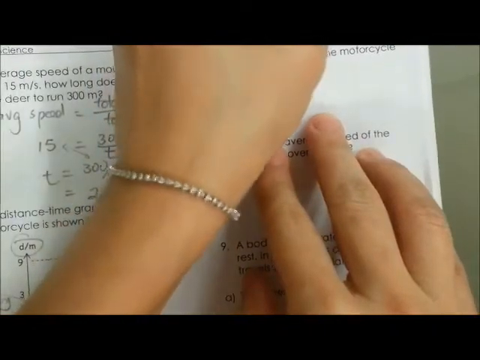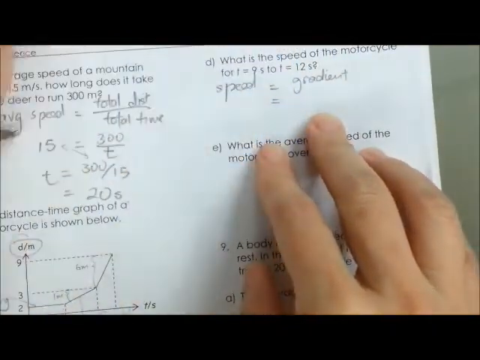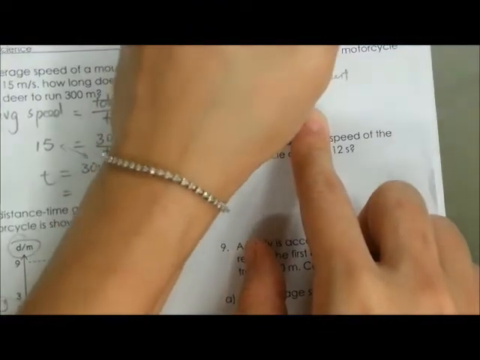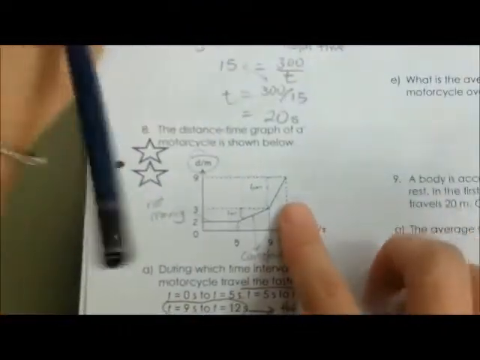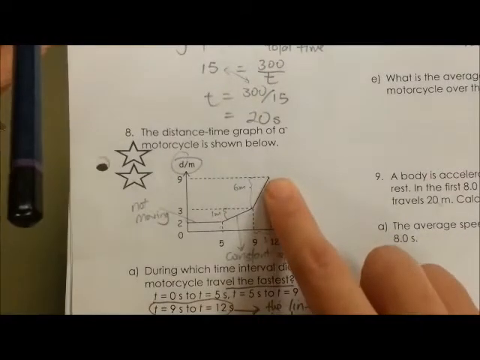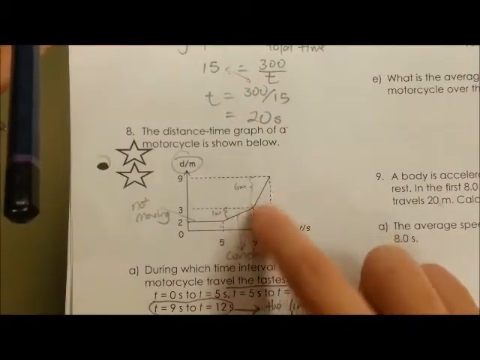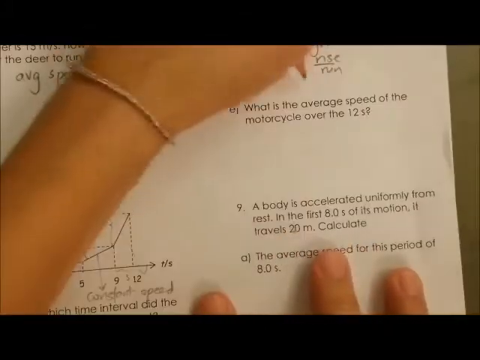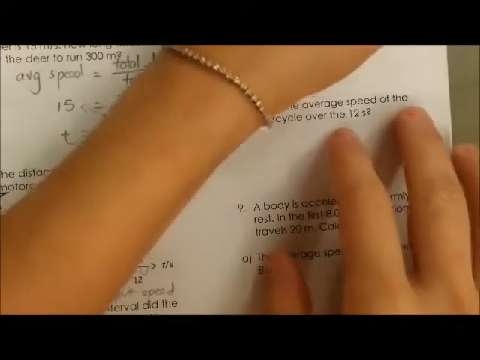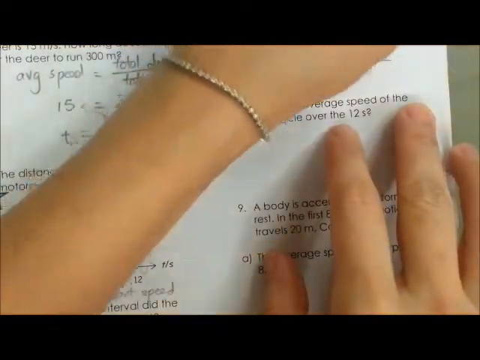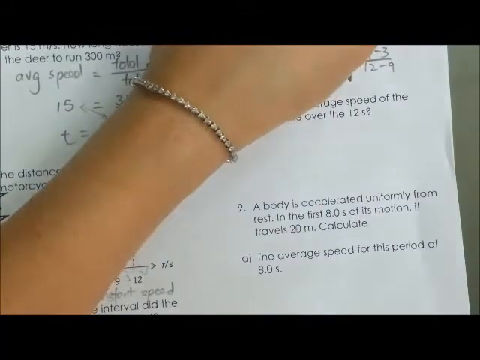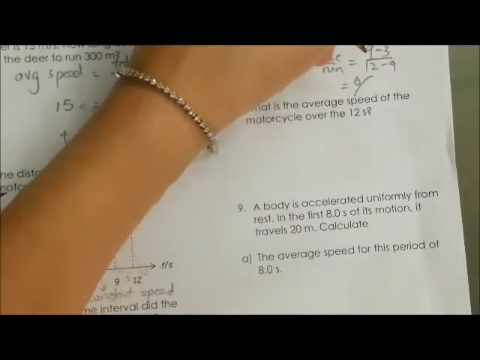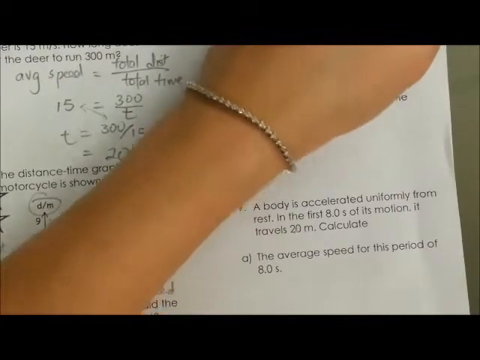How about this? Again, speed can also be calculated by finding the gradient, equals rise over run. Now for this rise, it's from 3 to 9, the difference. And the run would be 12 minus 9. So 9 minus 3 over 12 minus 9. What's the answer? 2 meters per second.